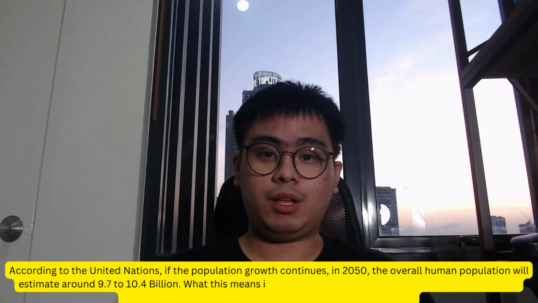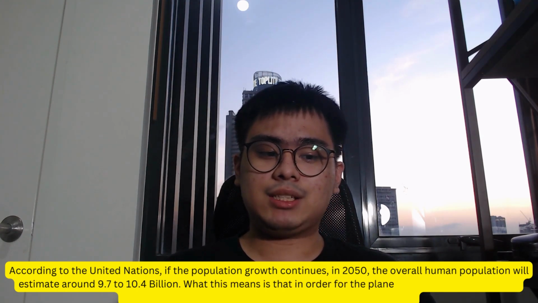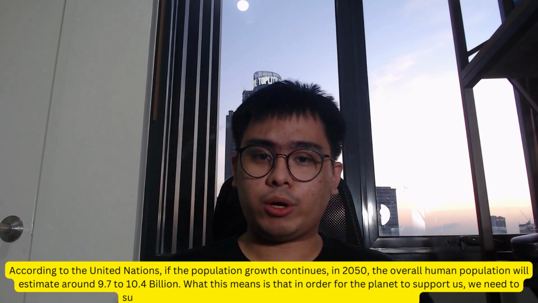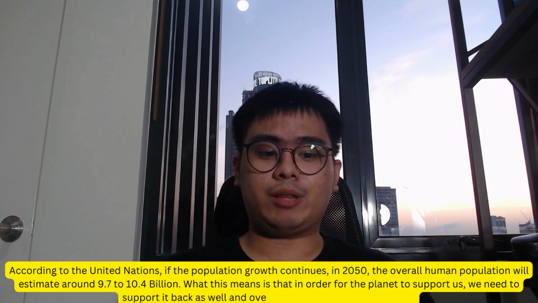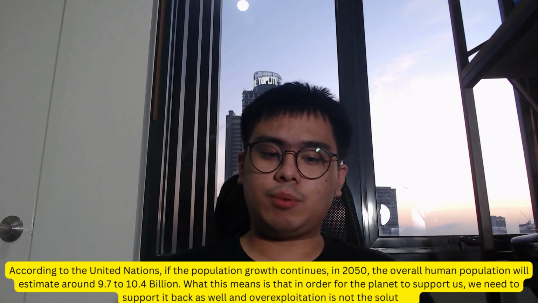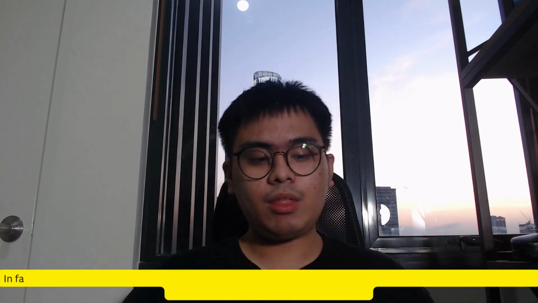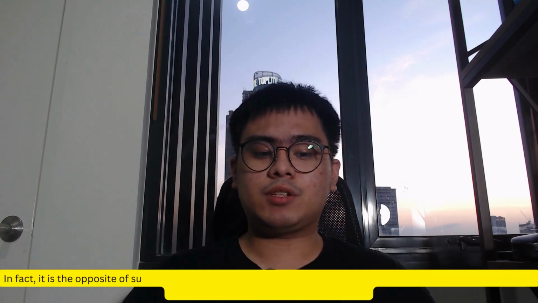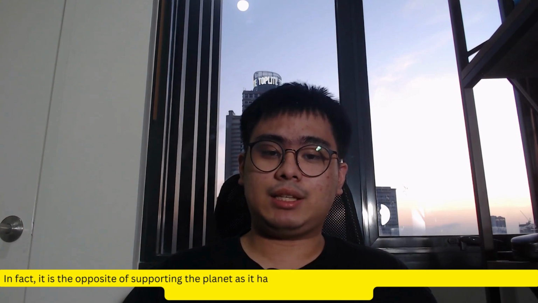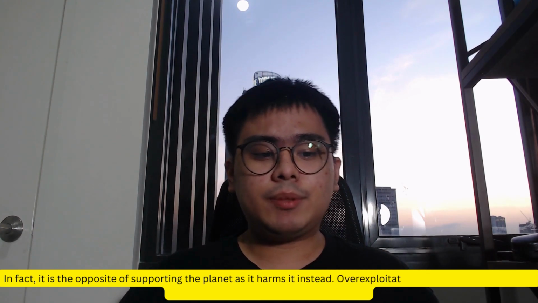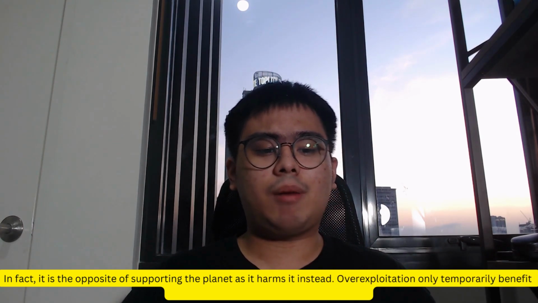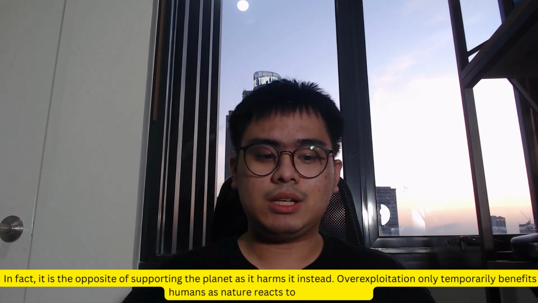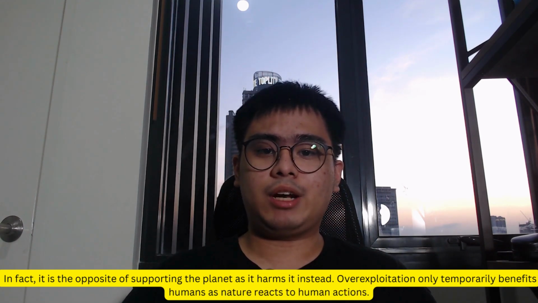What this means is that in order for the planet to support us, we need to support it back as well, and overexploitation is not the solution. In fact, it is the opposite of supporting the planet, as it harms it instead. Overexploitation may only temporarily benefit humans, as nature reacts to human actions.